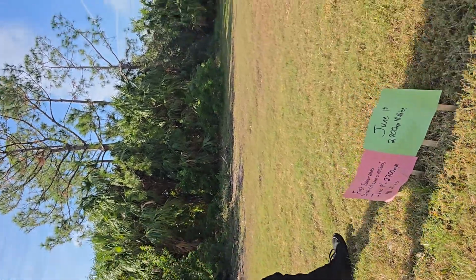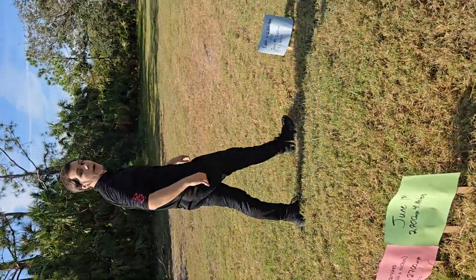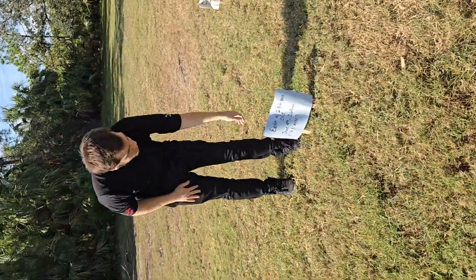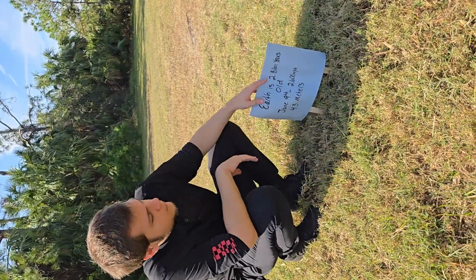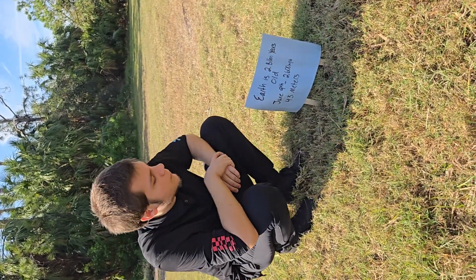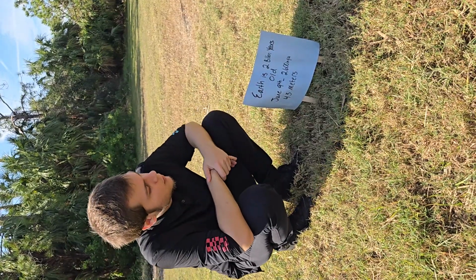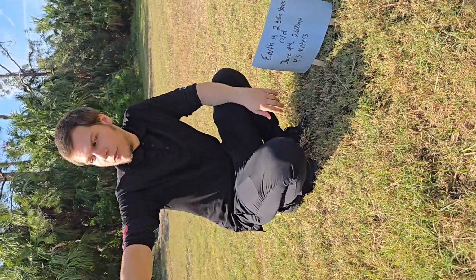So on to the next one. This is where we're going to hit our next birthday. So Earth is now 2 billion years old. So 2 billion entire years, and we're not halfway through the calendar yet. 43 meters, June 9th. And we'll pan back through one more time.